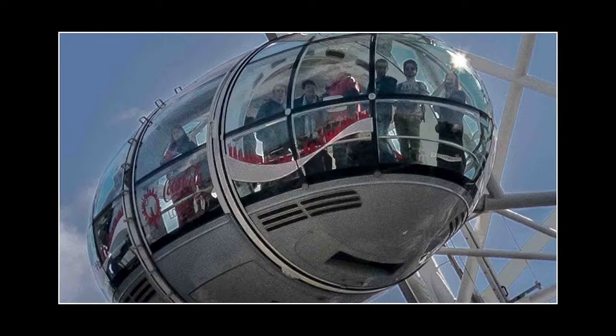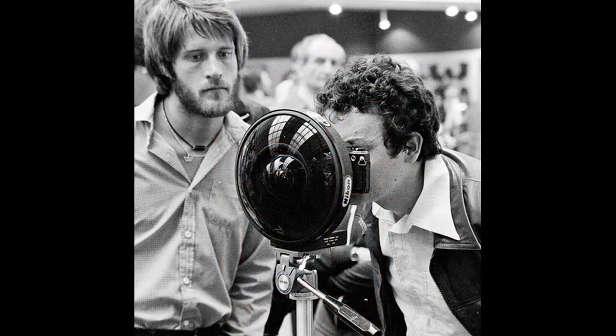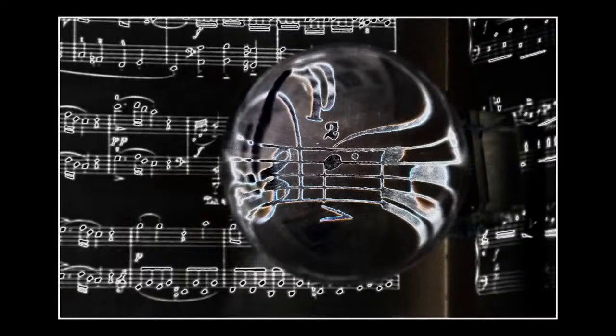Eyes Above by Alan Cook. In the Garden Bubble by Gary Wood. Morningside Ride by Alan Cook. Serious Glass by John Langham. Solarized Glass by Peter Lawrence.